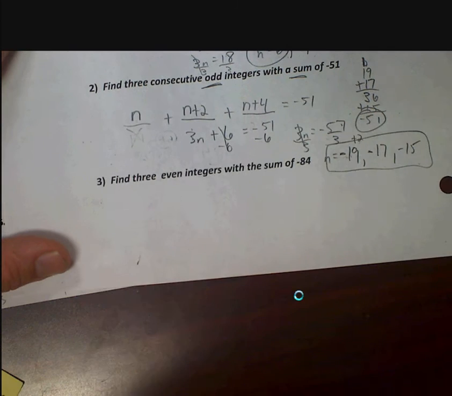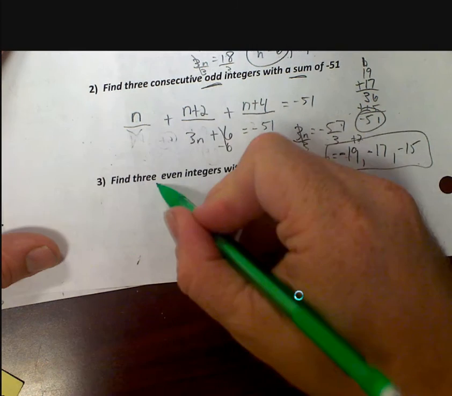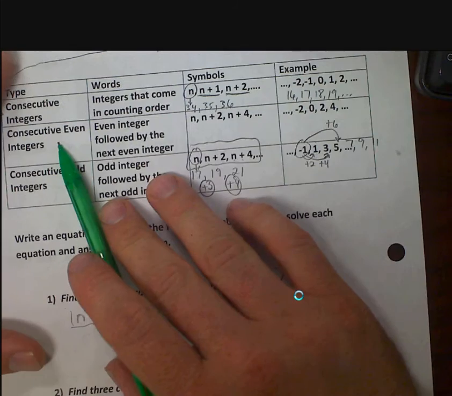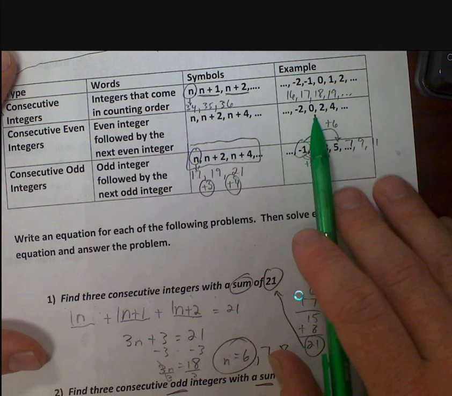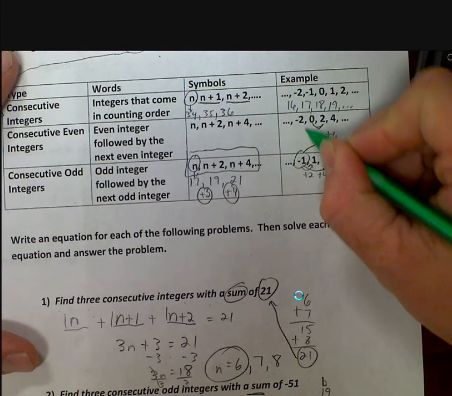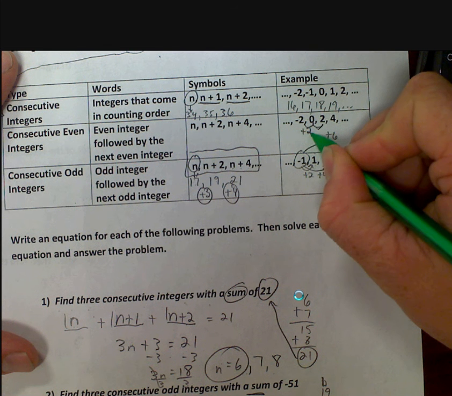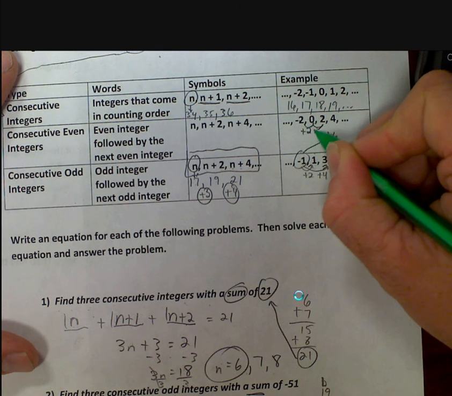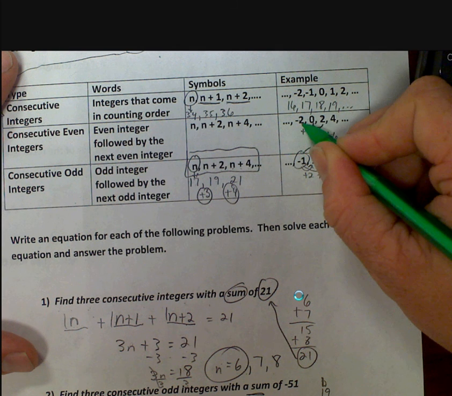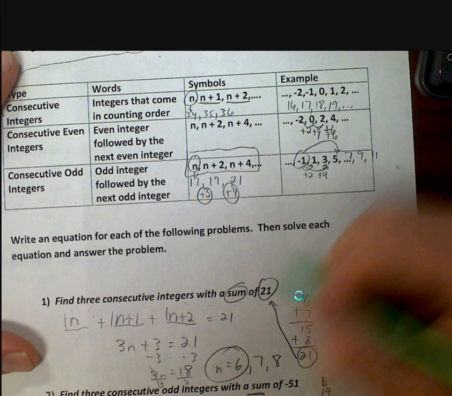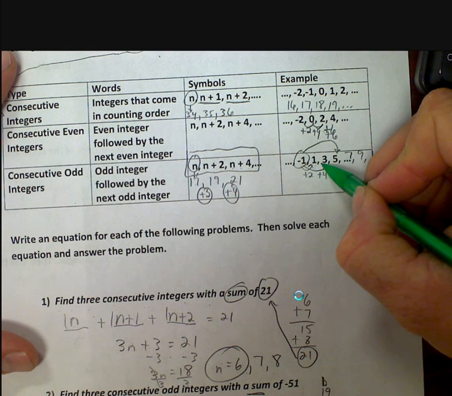Number 3. Find 3 even integers with the sum of -84. So let's look up here now. Even integers. Here's my example: -2, 0, 2, 4, 6, 8, and so on and so forth. What is happening? I add 2 from -2 to 0. To get from -2 to 2, I add 4. And then to get from -2 to 4, I had to add 6. This is identical to my odd numbers.